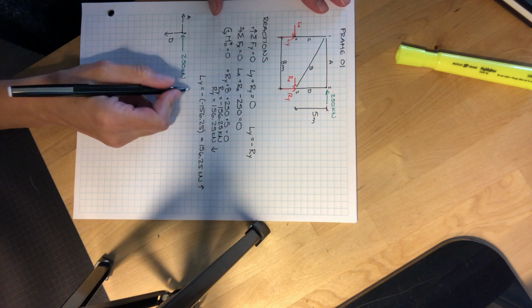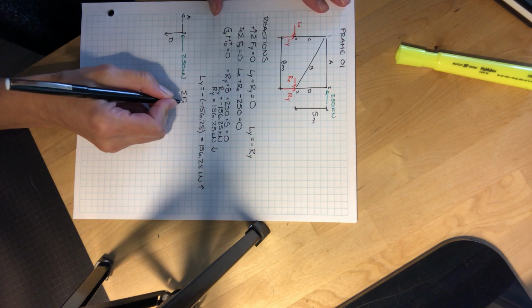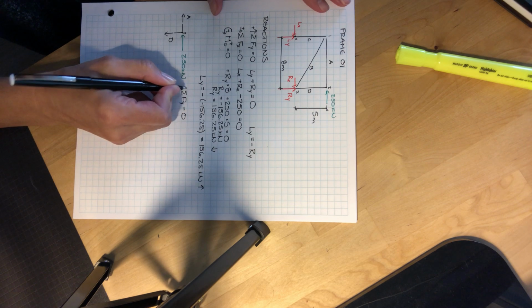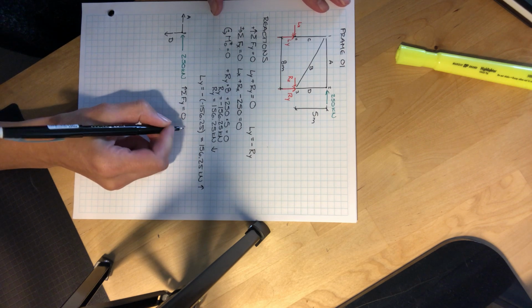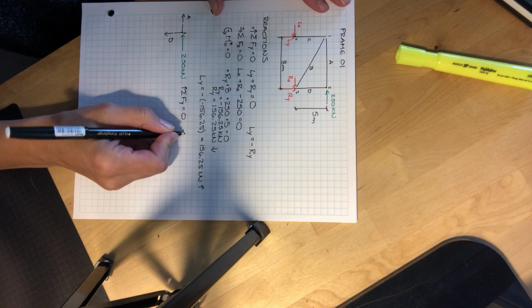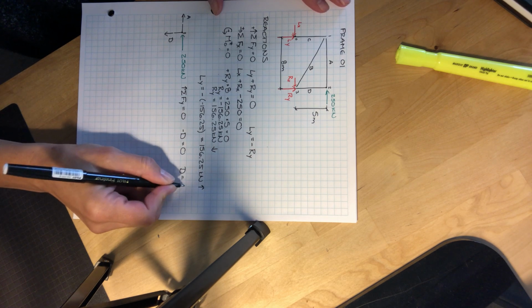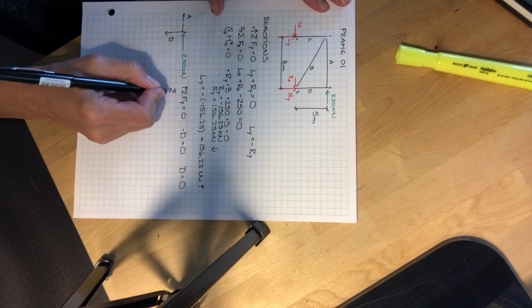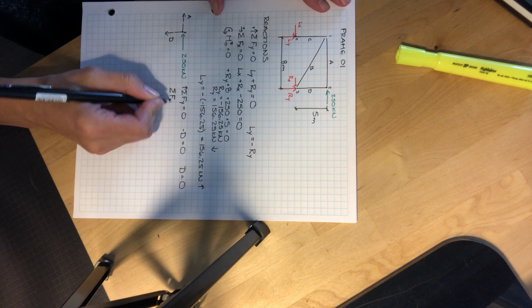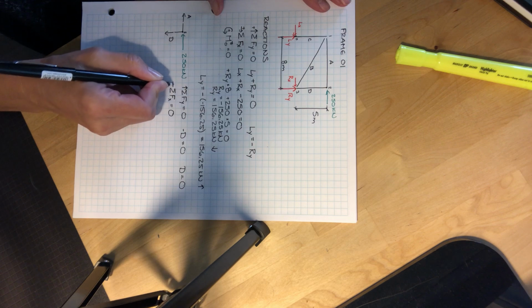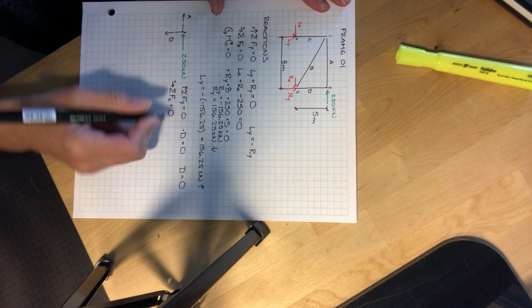Let's take a look at that and sum the forces in the y direction. Well, we have D acting downwards and nothing else. So D equals 0. Let's sum the forces in the x direction, with everything in that direction being positive.